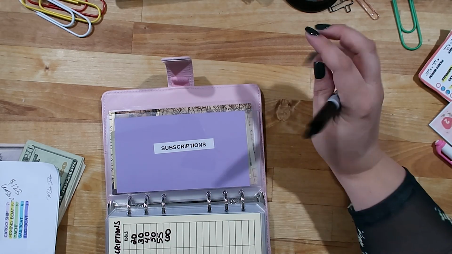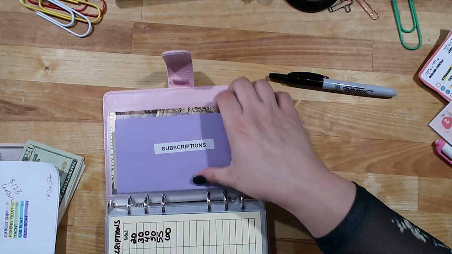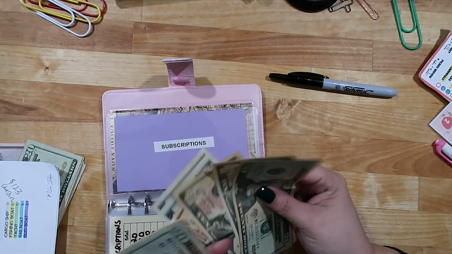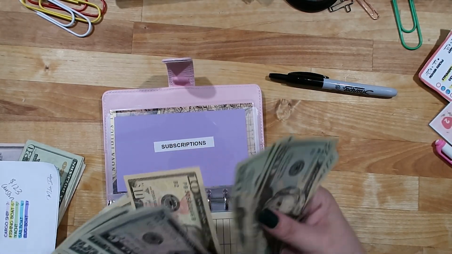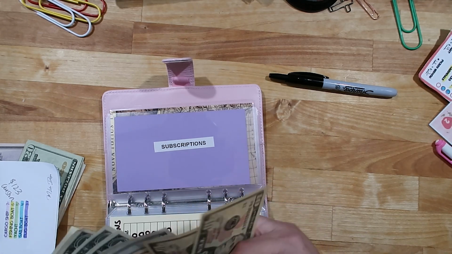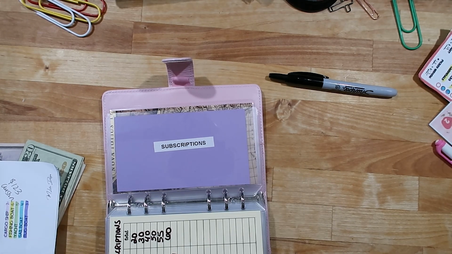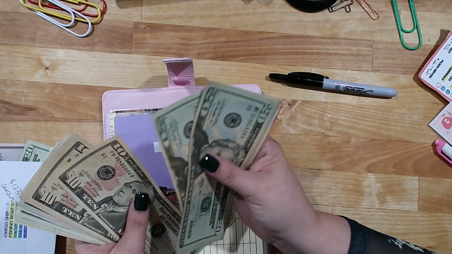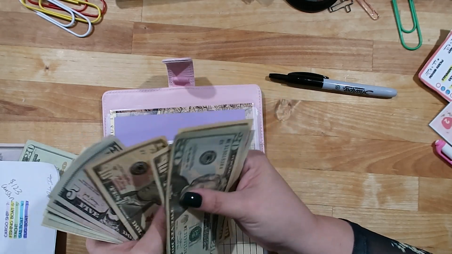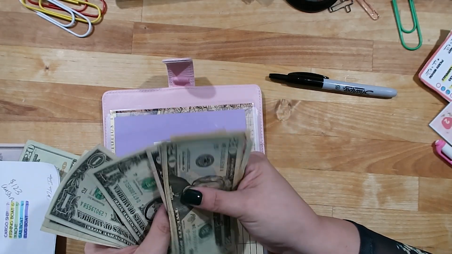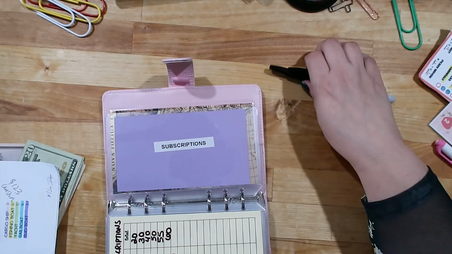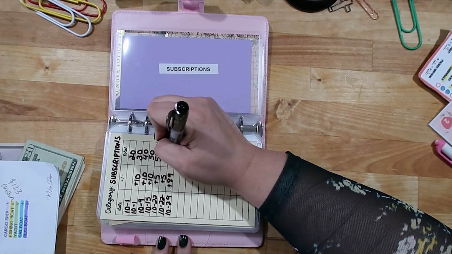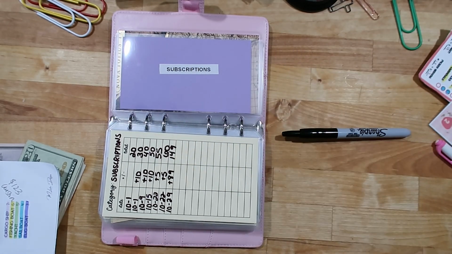Is that going to be 149, you guys? Let's do the thing where we count it before we write it down. I'm so bad at mental math. I wish I were kidding, but I'm not. 20, 40, 60, 80, 100, 10, 20, 30, 35, 40, 45, 46, 47, 48, 49. It was right. 149 in subscriptions.